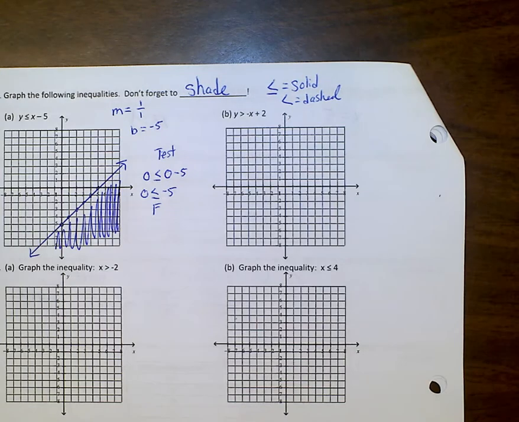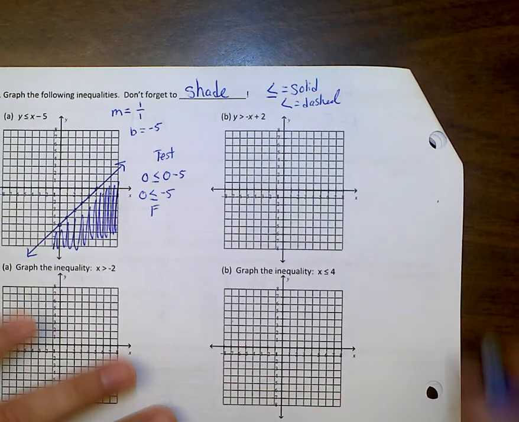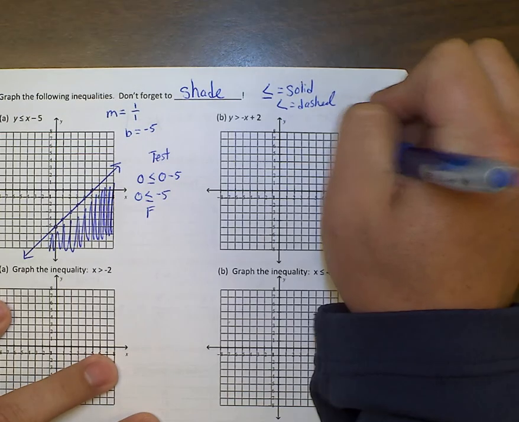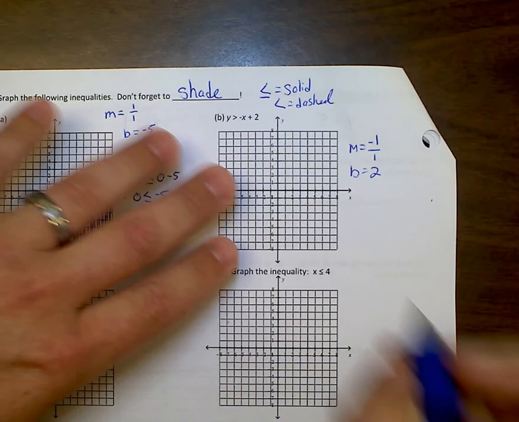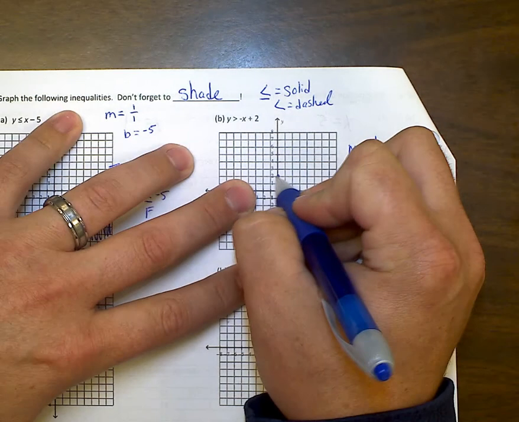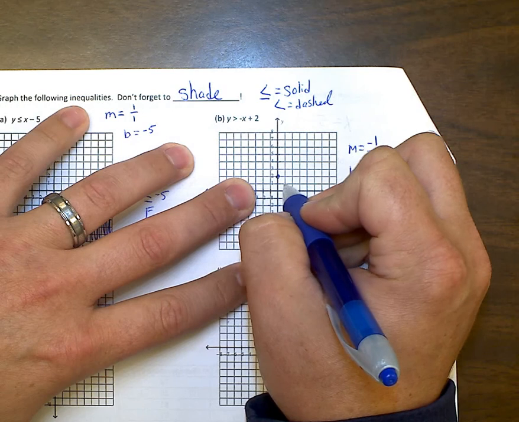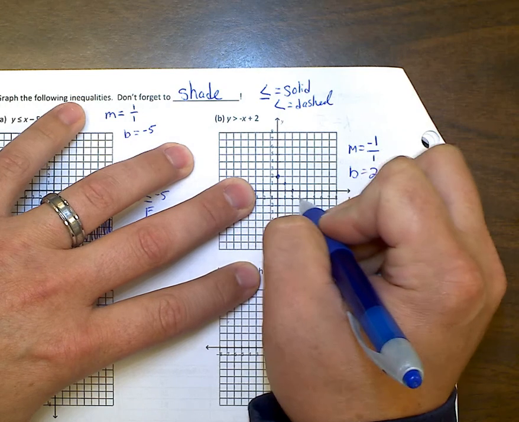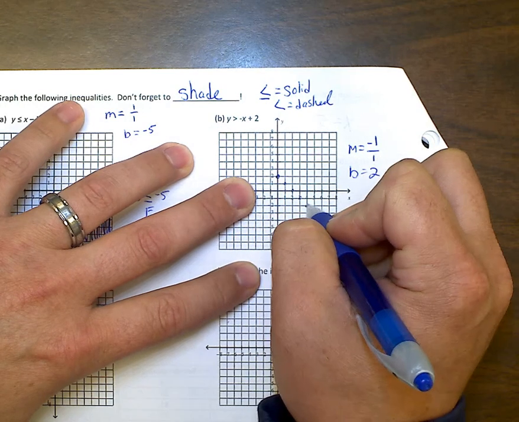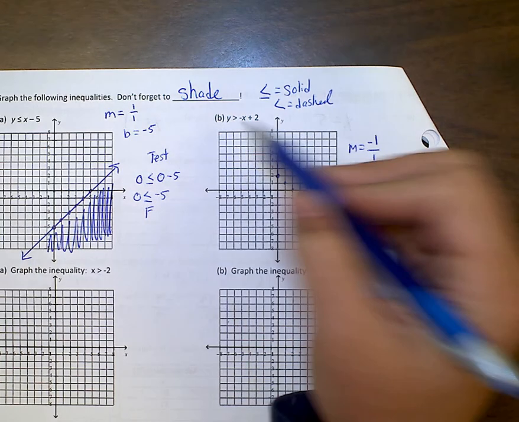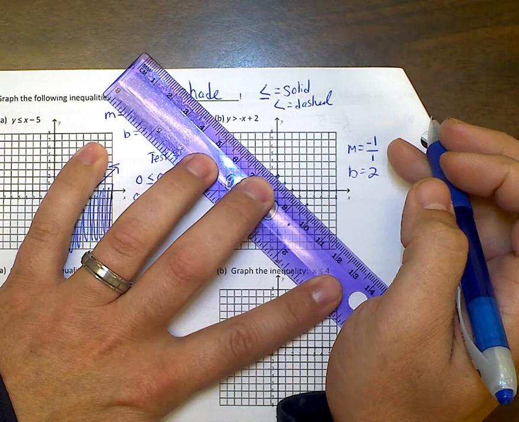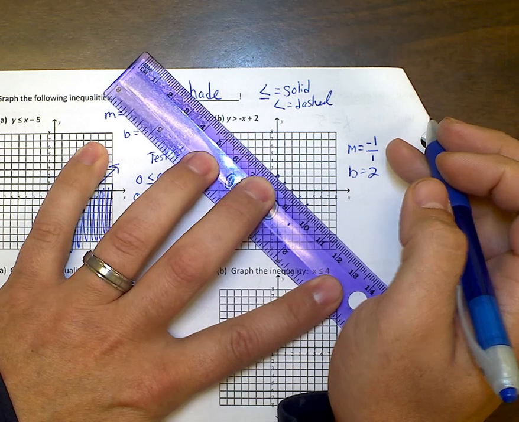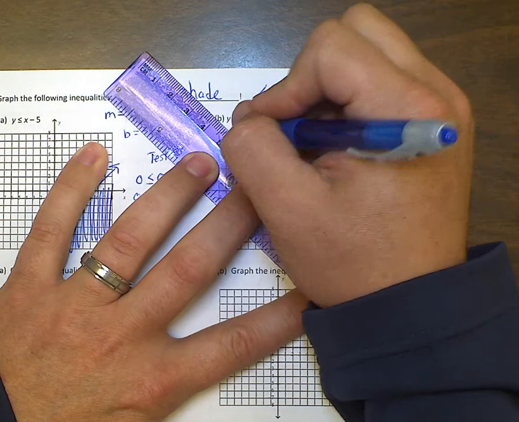Okay, try the same thing with b. So my slope is negative 1 over 1. My y-intercept is 2. So up 2, then I'm going to go down 1, right 1, down 1, right 1, down 1, right 1, and so on. This is going to be a dashed line since it's just greater than. So it's a dashed line.